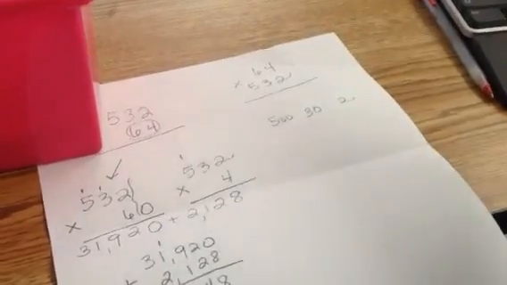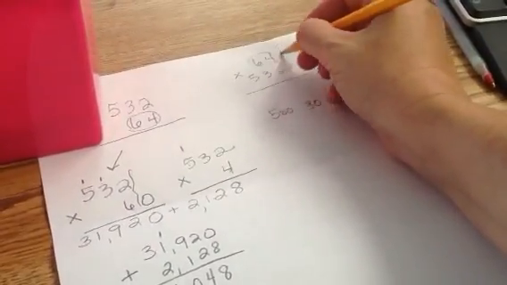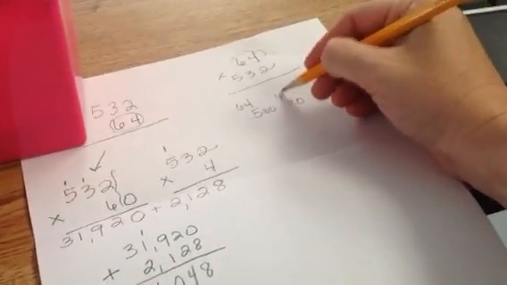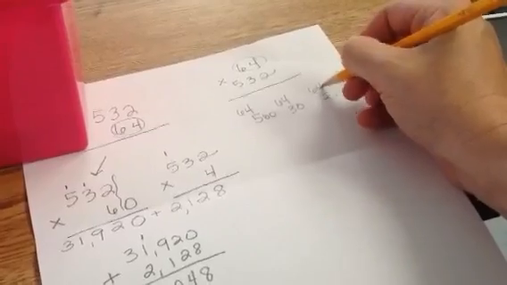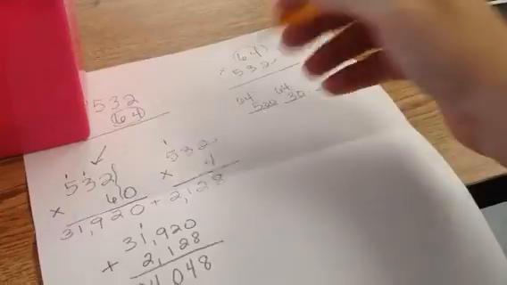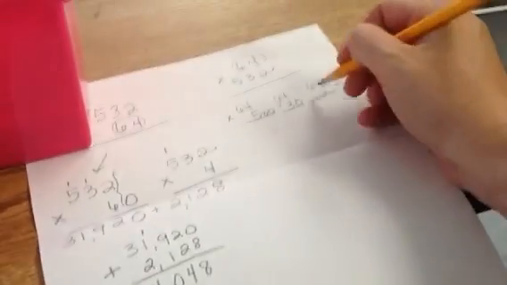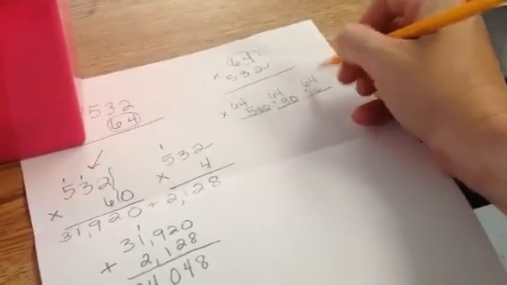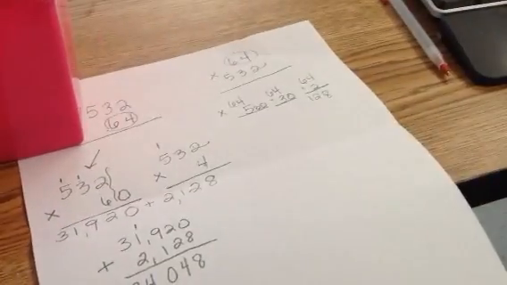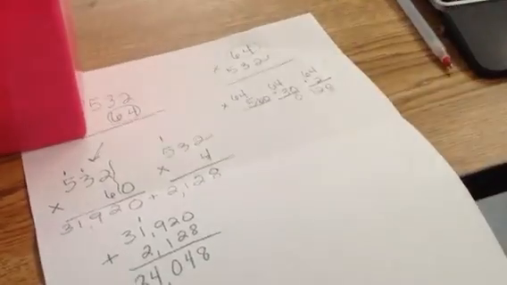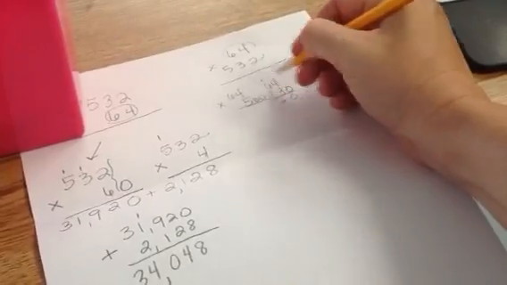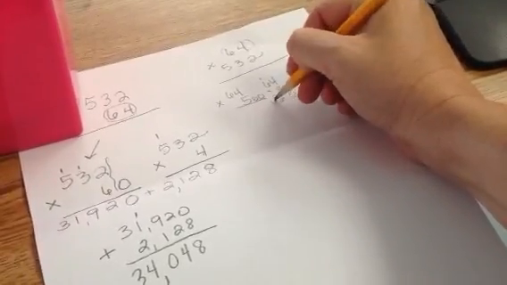Okay? Well, this top number doesn't change. 64, 64, and 64. Let's multiply these. 2 times 4 is 8. 2 times 6 is 12. Drop that 0. 3 times 4 is 12. Carry the 1. 18 plus 1 is 19.